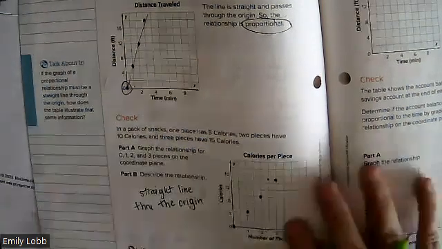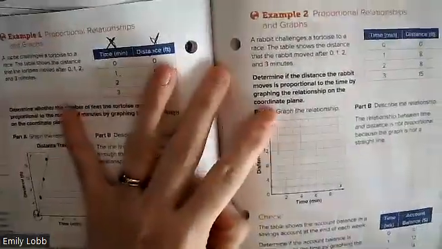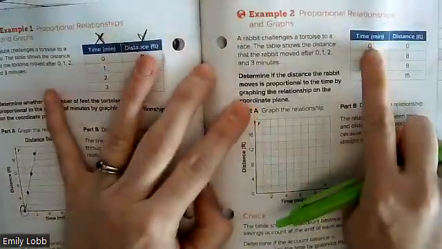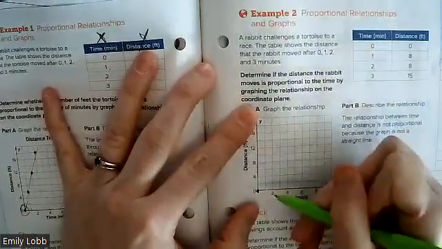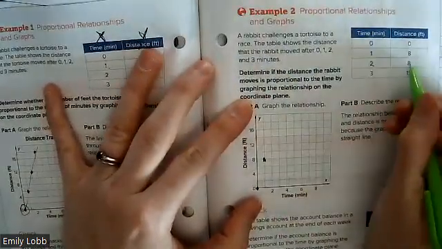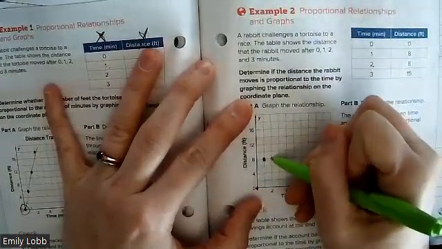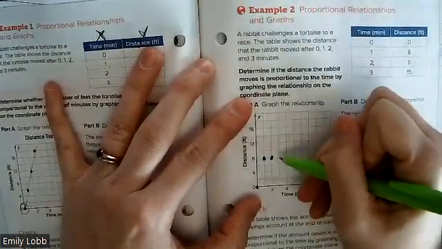All right, look at this next example. All right, we're gonna plot these points. 0, 0, we can do that, right? 1, 8. Here's 1, here's 8. This is 2, 8. Here's 2, here's 8. Here's 3, 15.